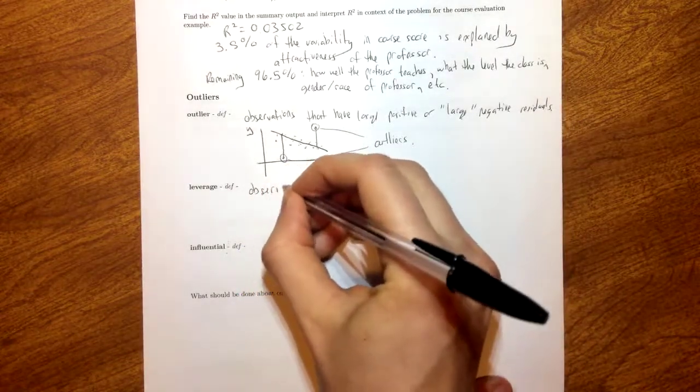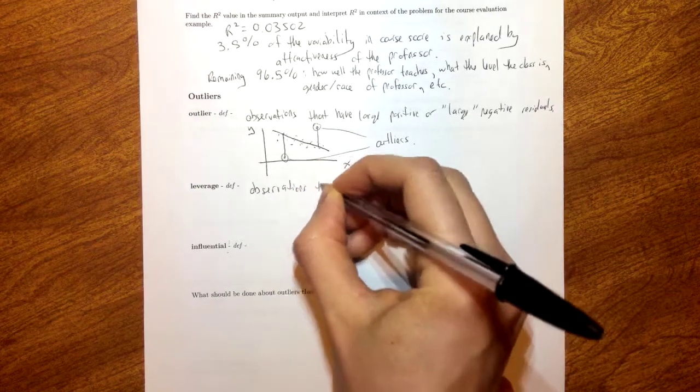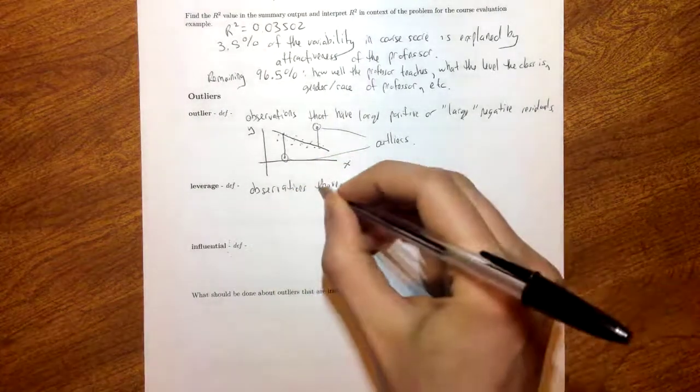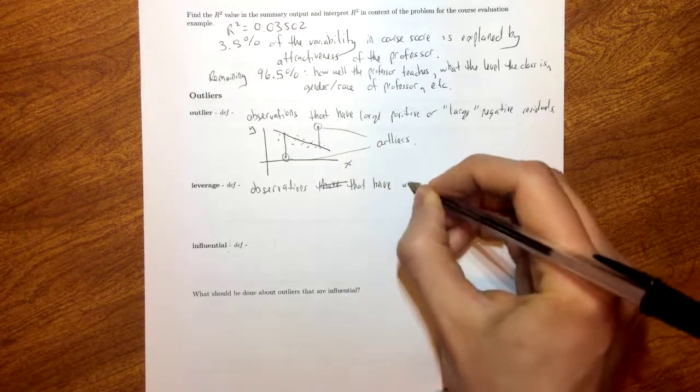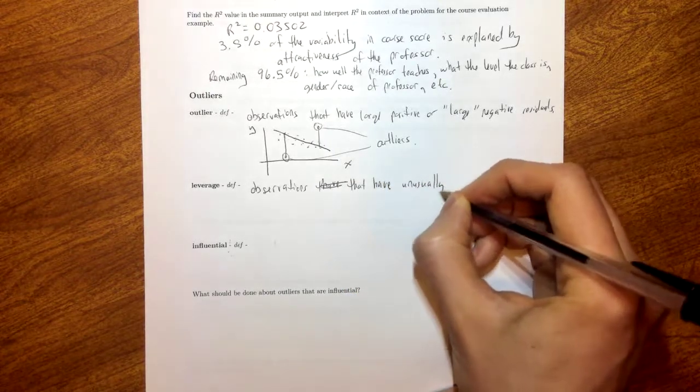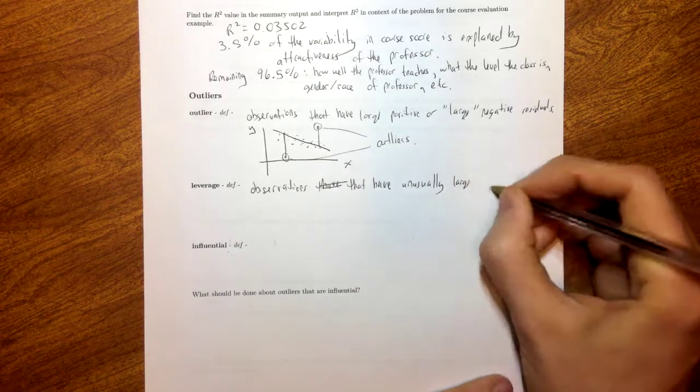Leverage, we're defining as observations that have either unusually large or unusually small x values.